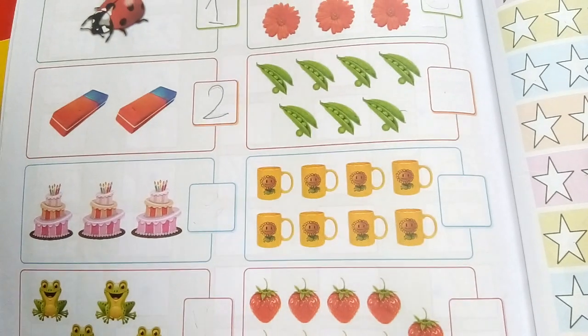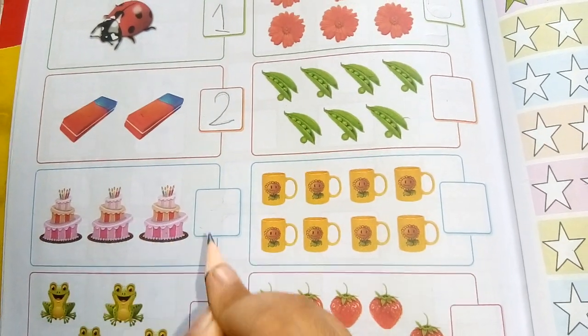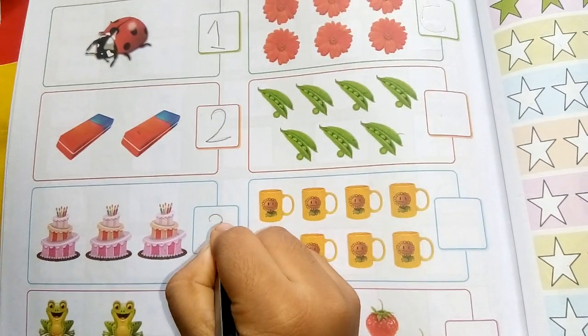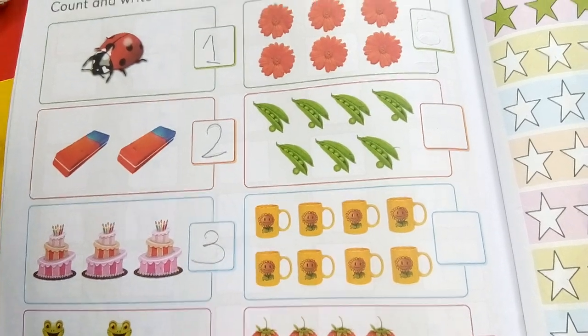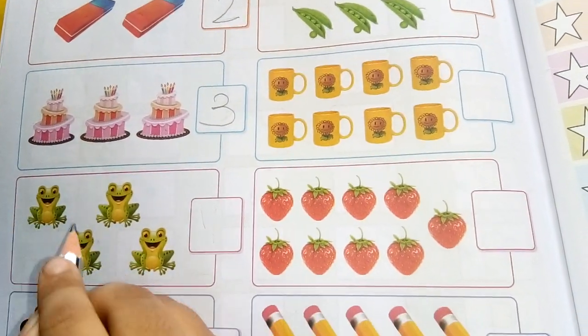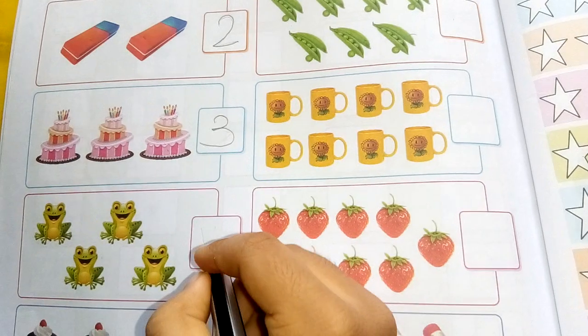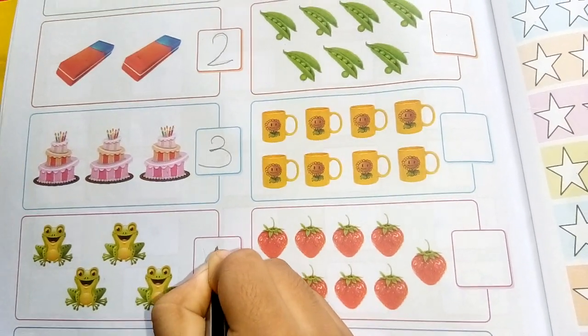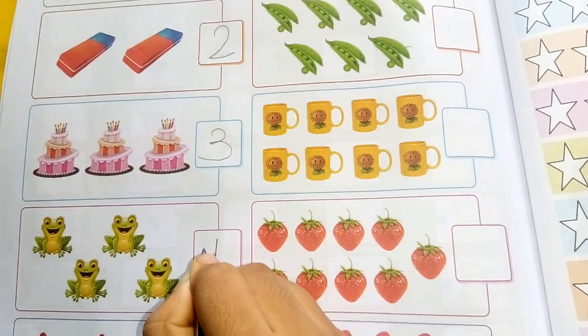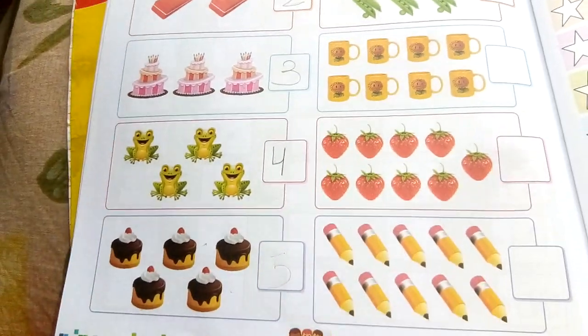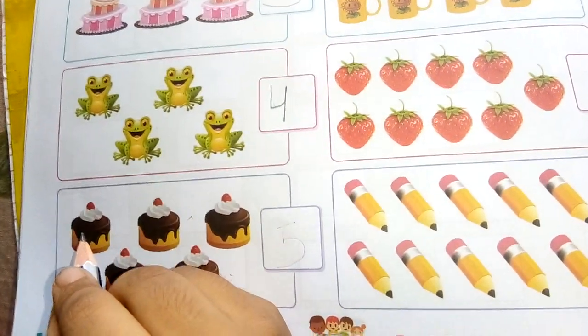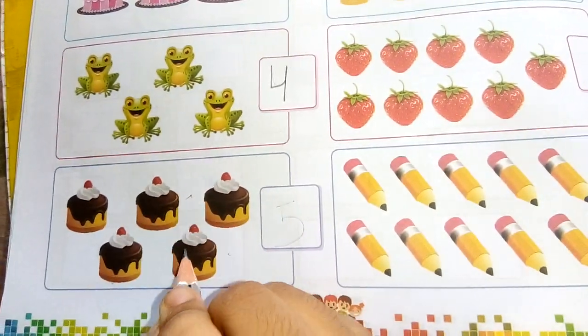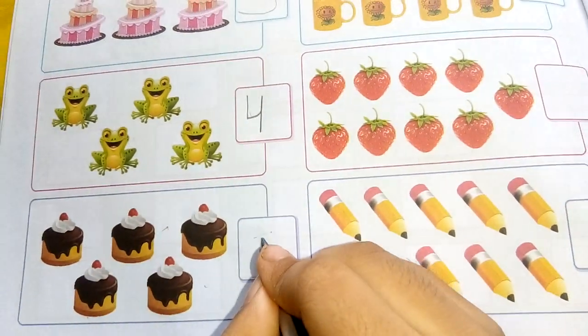Next, how many cakes? 1, 2, 3. 3. How many frogs? 1, 2, 3, 4. 4. Then, how many cakes? 1, 2, 3, 4, 5. 5.